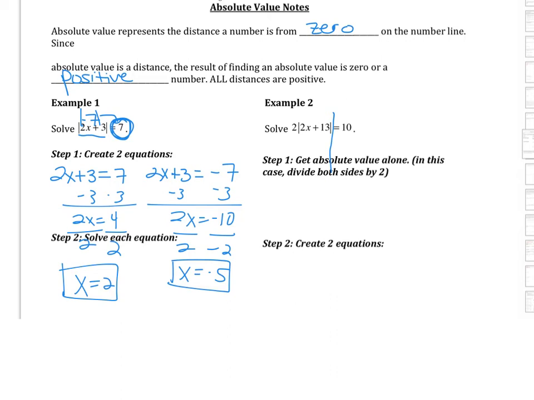In our second example, we need to do one step before we can split into two equations. We have to get rid of that leading coefficient, and because there's no operation symbol between the 2 and the absolute value, I know that means multiplication. So the opposite is to divide. So that's the first thing I have to do. I have to get the absolute value by itself before I can take it and split into my two equations. So anything outside, like a coefficient here, or if we're adding or subtracting anything back here, that has to disappear before I split. So for this one, I divide both sides by 2, and I get the absolute value of 2x plus 13 equals 5. And now I'm ready to split into two equations.